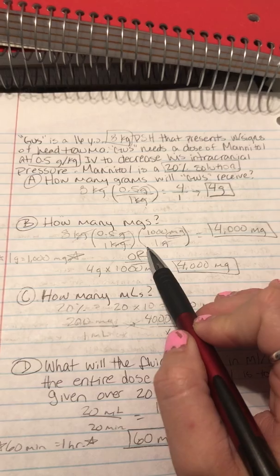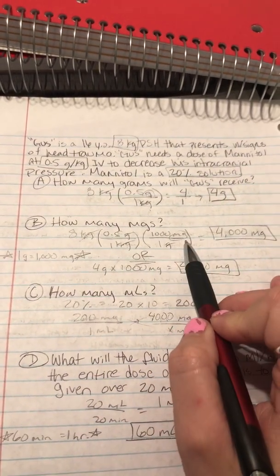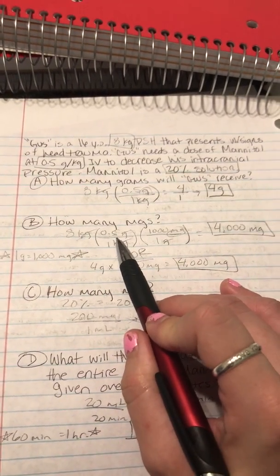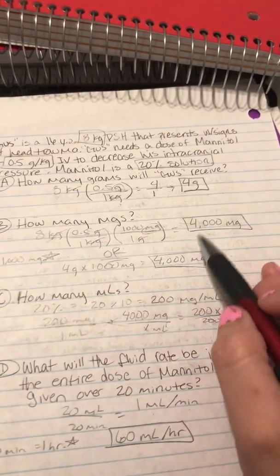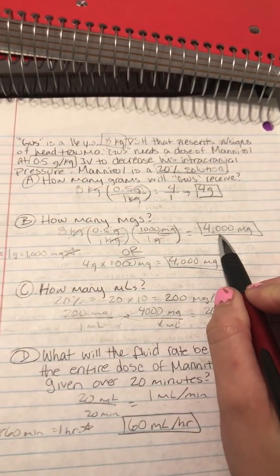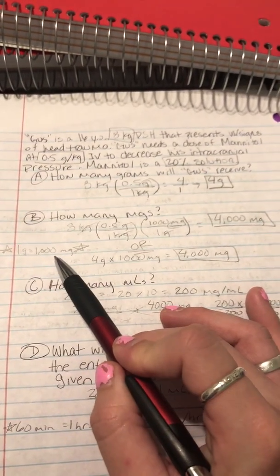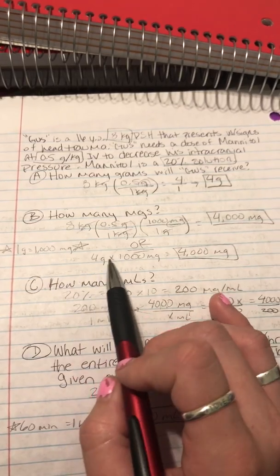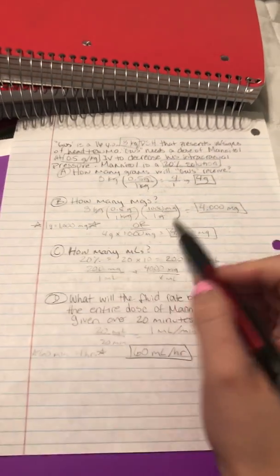Come over here and do our conversion: 1,000 milligrams over 1 gram. Make sure those cancel out. We're left with milligrams, that's what we want. So 8 times 0.5 times 1,000 all over 1 is 4,000 over 1, which leaves us with 4,000 milligrams. Or if we want to do the short way, since we know 1 gram is 1,000 milligrams, if we have 4 grams, just multiply it by 1,000, leaving us with 4,000 milligrams.